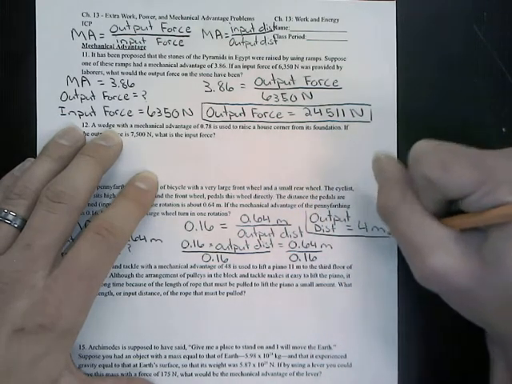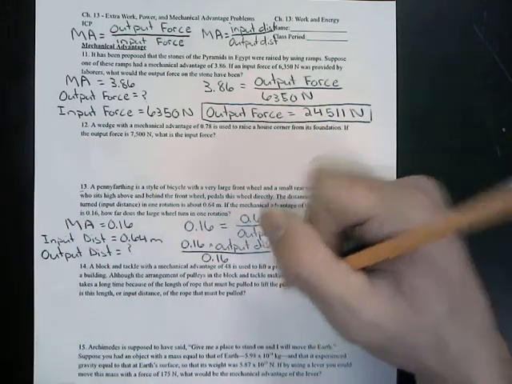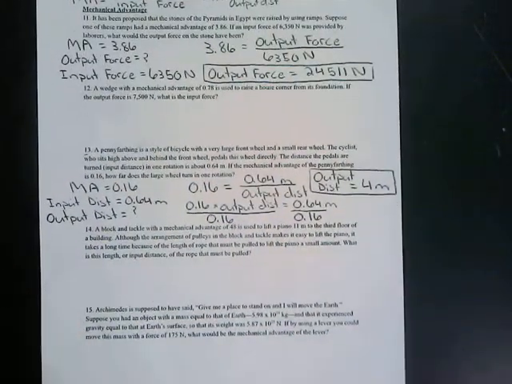Okay? Now, I want you to do problems 12, 14, and 15 on this page. This is all the problems here for our first two sections of chapter 13. Again, you need to do problems 4, 5, 8, 9, 12, 14, and 15. Those are what you need to complete.